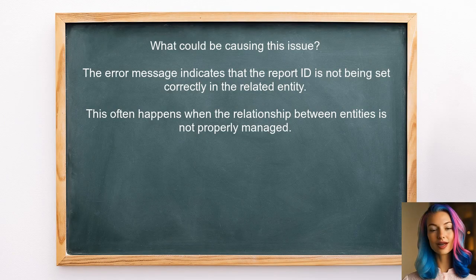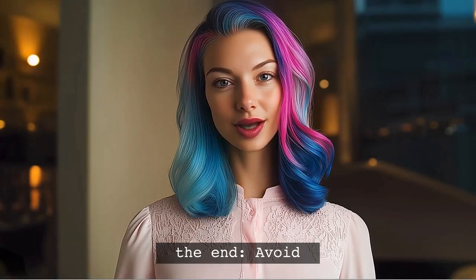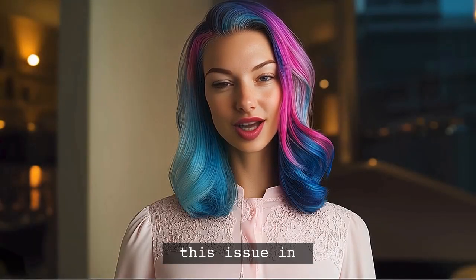So, what could be causing this issue? The error message indicates that the report ID is not being set correctly in the related entity. This often happens when the relationship between entities is not properly managed. And stick around. I have a crucial tip at the end that will help you avoid this issue in the future.